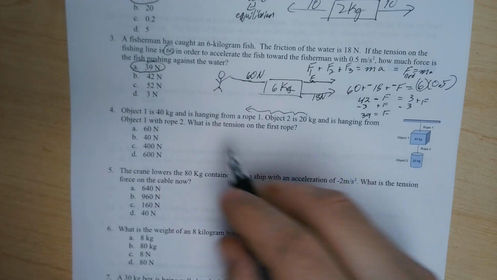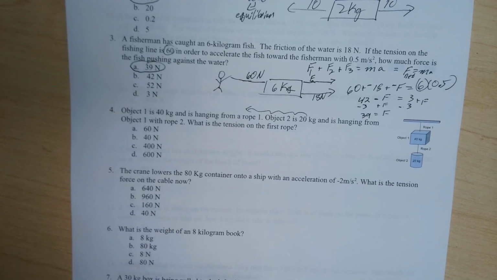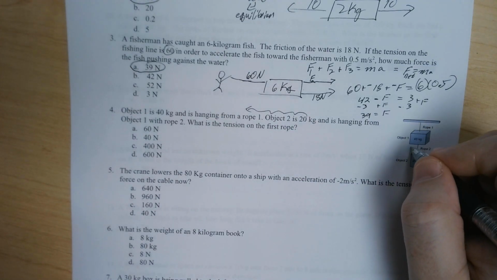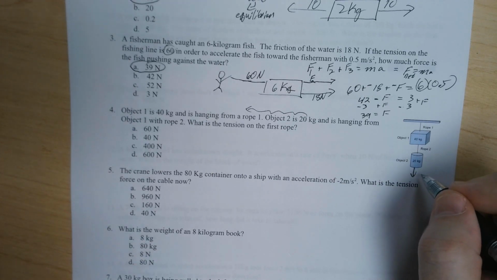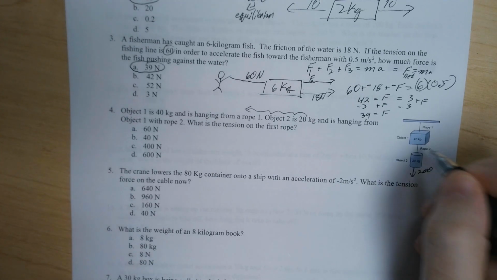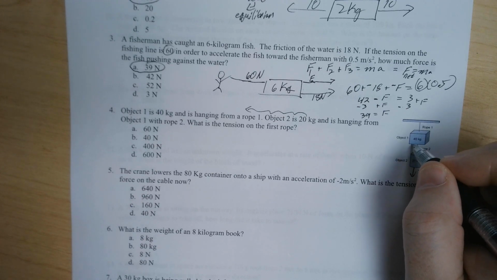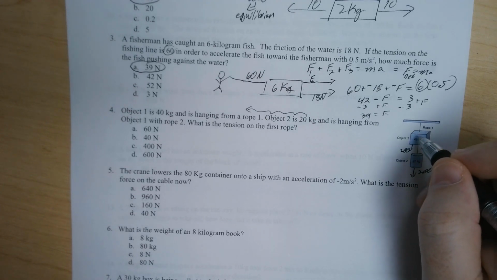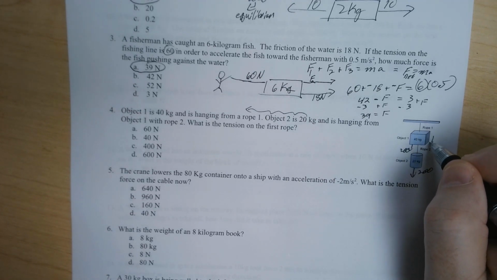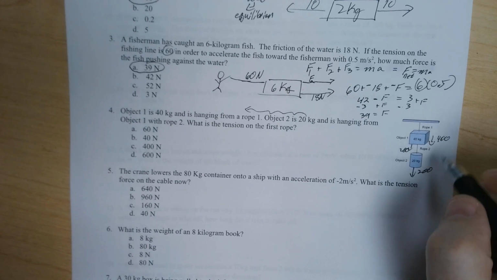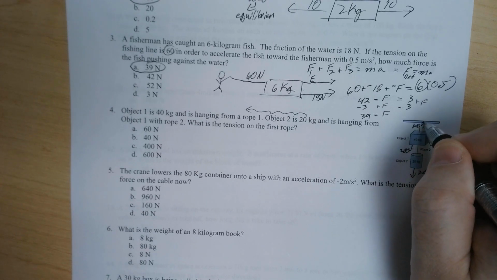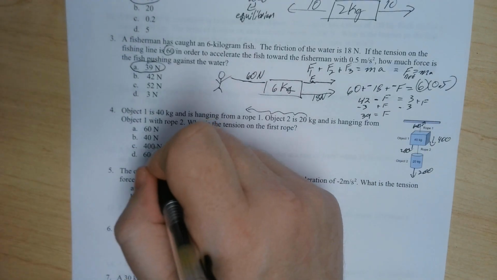Object 1 is 40 kilograms, hanging from rope 1. Object 2 is 20 kilograms and is hanging from object 1 with rope 2. What is the tension on this first rope? Well, I have a force of gravity here of 200, right? That's 20 times 10. And that's pulling on this with 200. And this has its own force of gravity, which is downwards of 400. And so this rope must be 200 plus 400, 600 up in order to support all of that weight. So that is that.